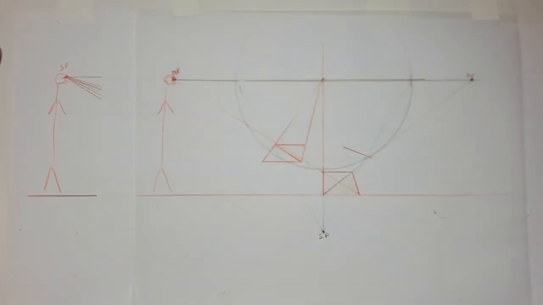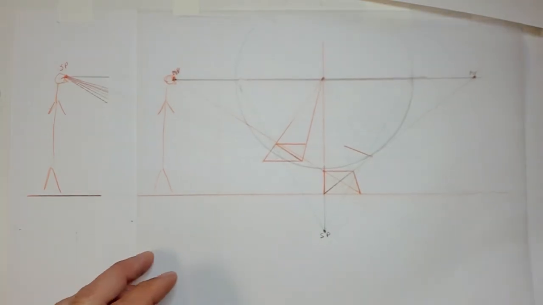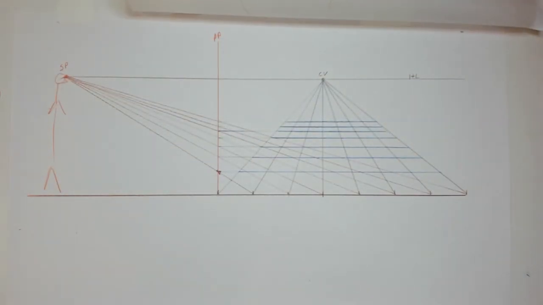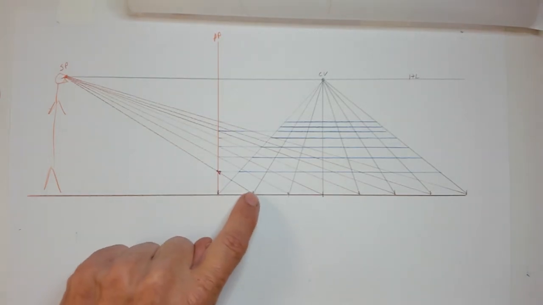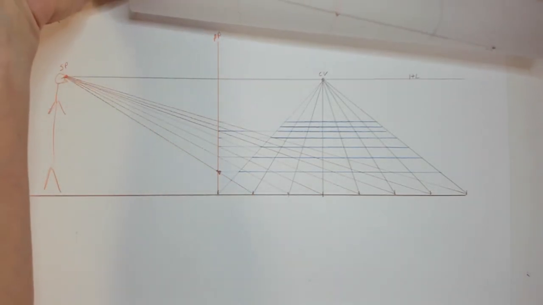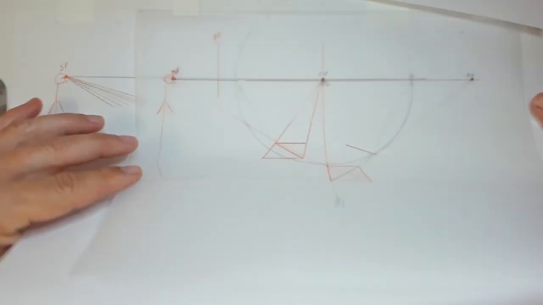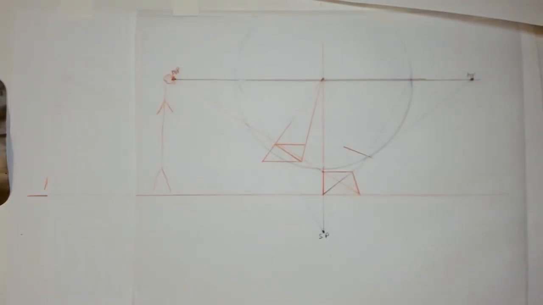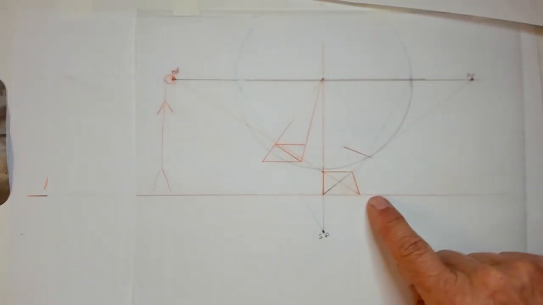So now this looks like the diagram that we have been using. In this drawing, you measure depth by projecting to the picture plane. In this drawing, we measure depth by drawing isosceles triangles.